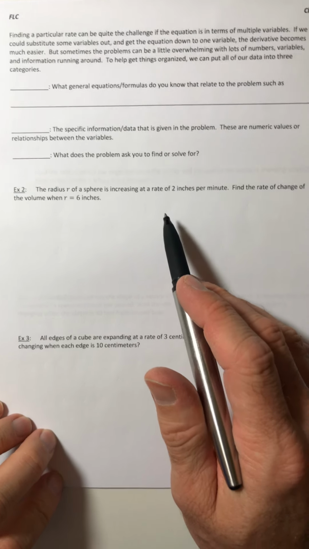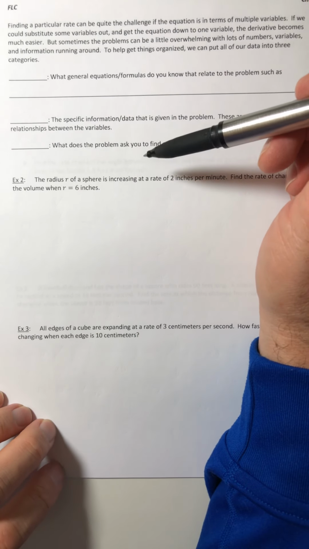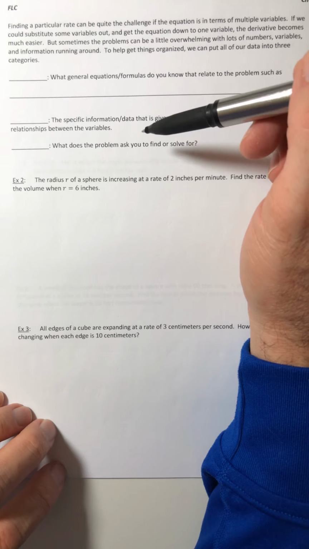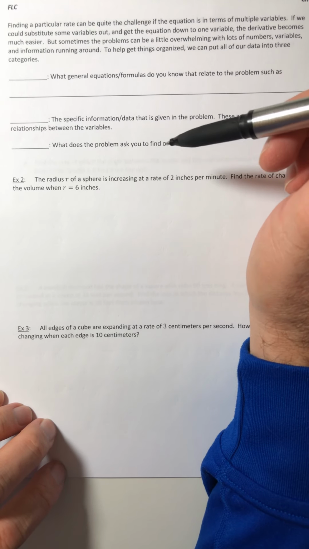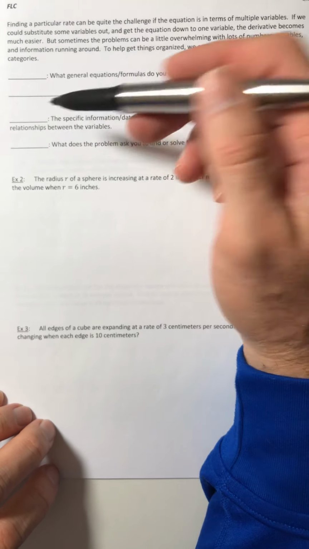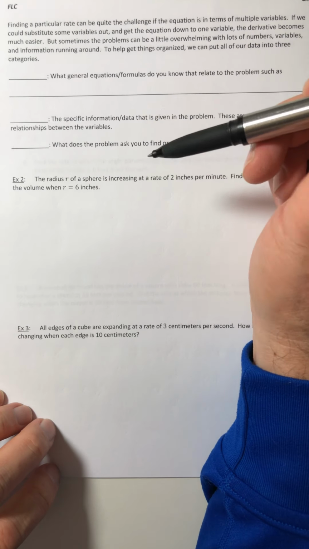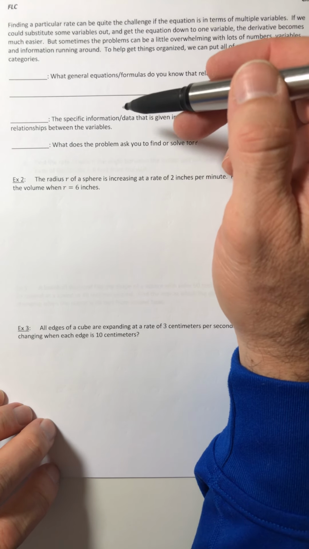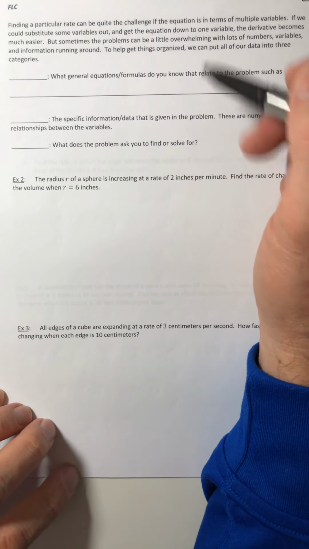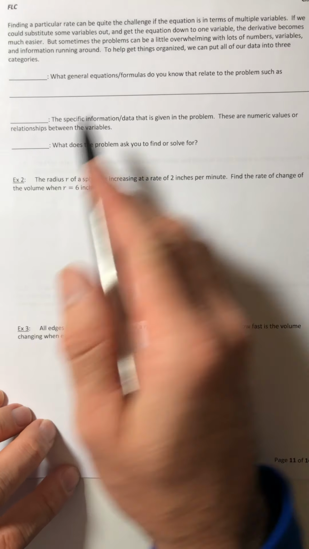categories. It's one of the biggest things on these word problems is that you read it and you're just like, what the heck am I even doing? So this kind of helps dissect it and helps it get organized so you know exactly what you have and you know exactly what to find. All right, so we have three categories.